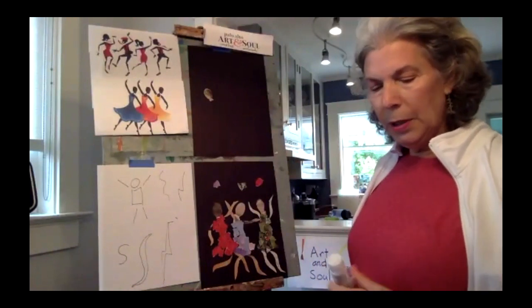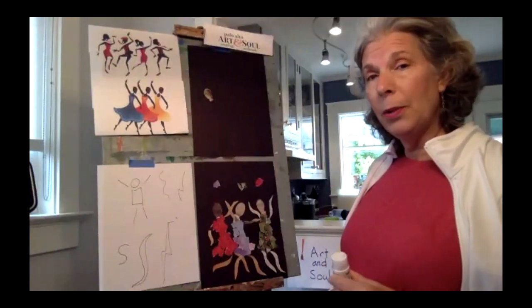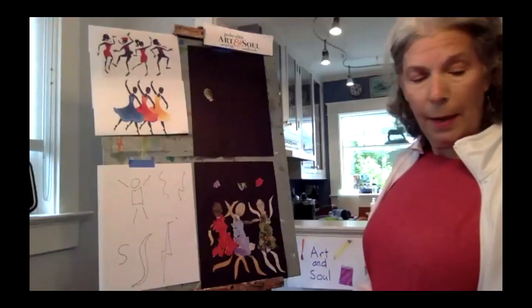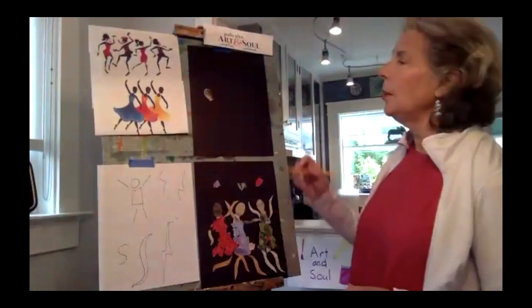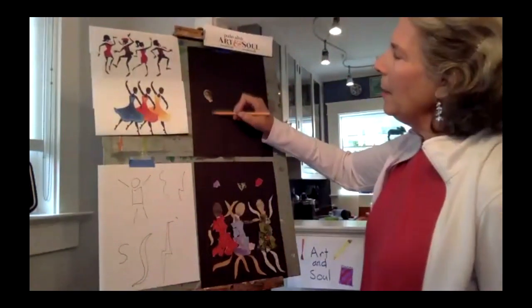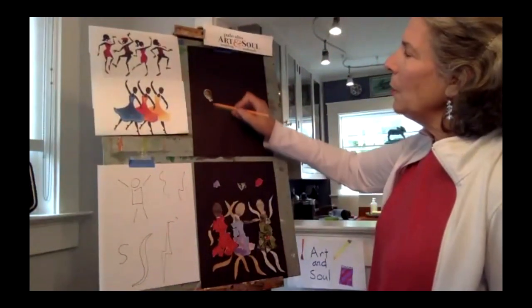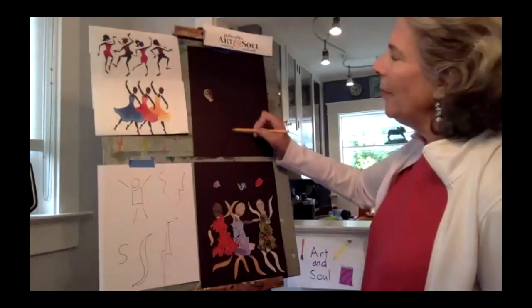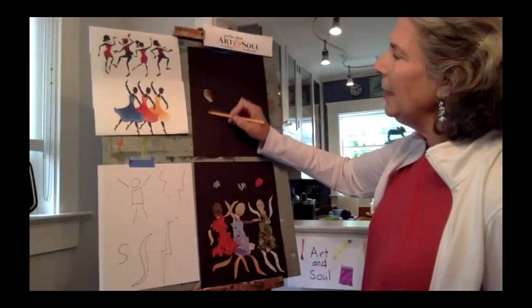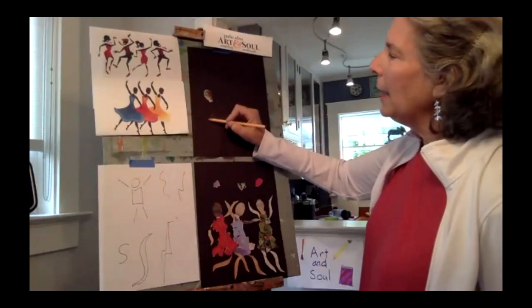The next thing I'm going to do is start building my costume. I could take a pencil, and I have a pencil here that's a light color so you can see it on the black paper. I might want my dress today to be kind of flowing. This could be a costume of any sort. It could have sleeves on it. So here I'm going to add a sleeve.